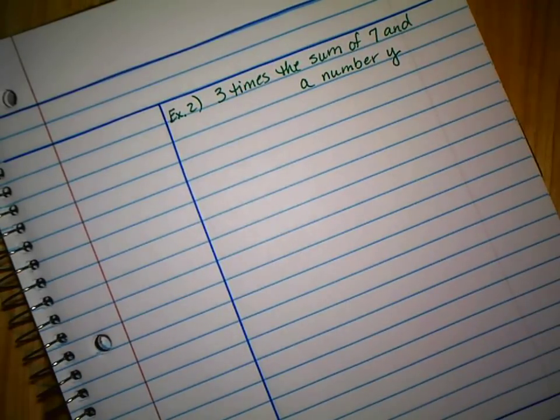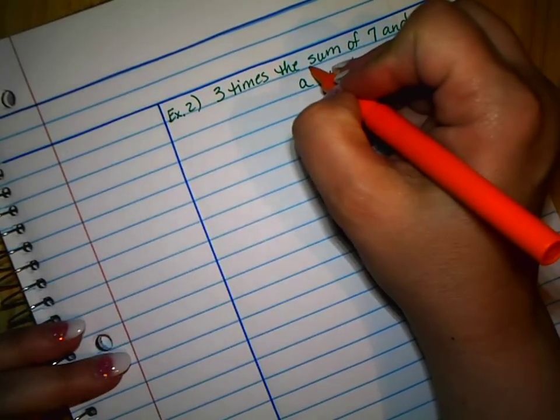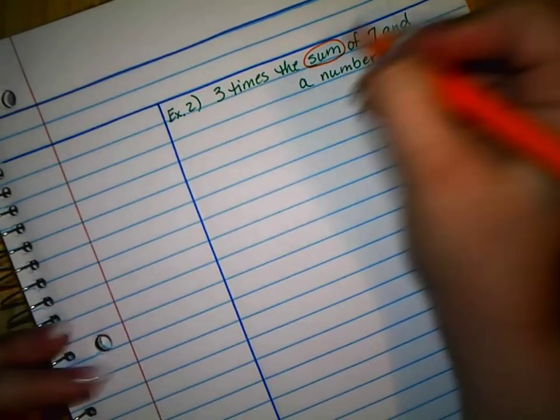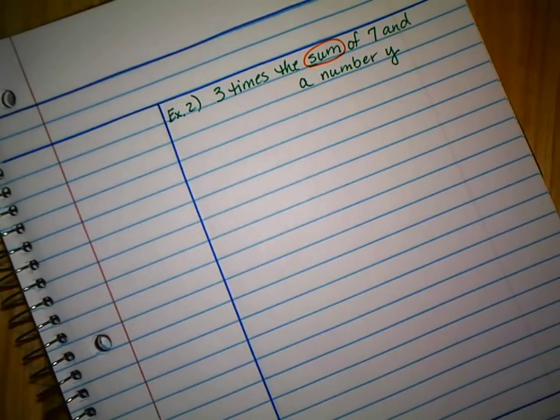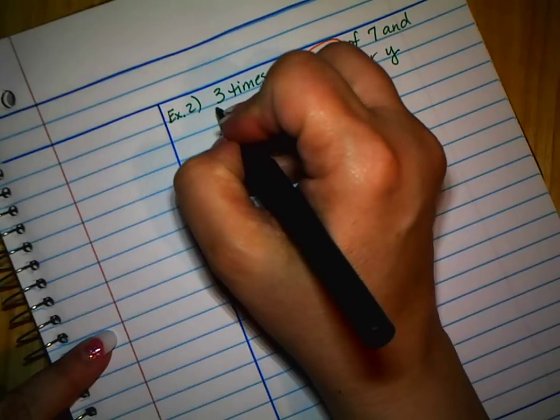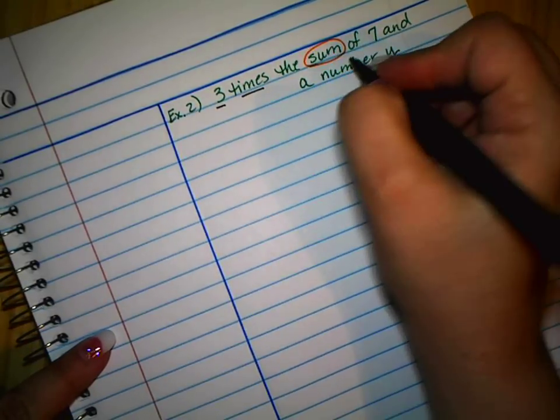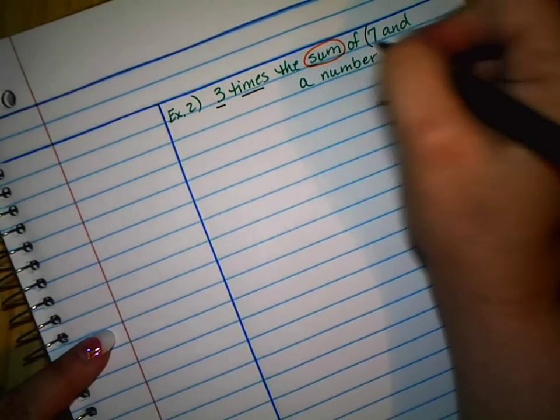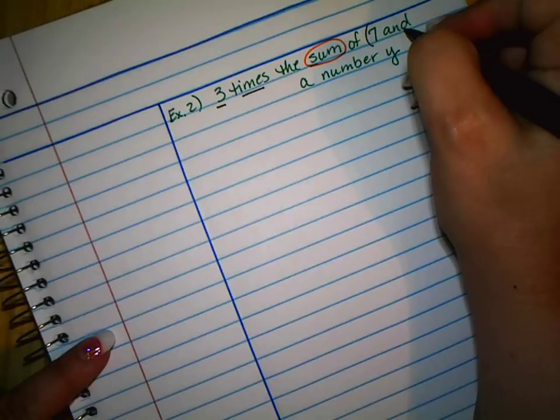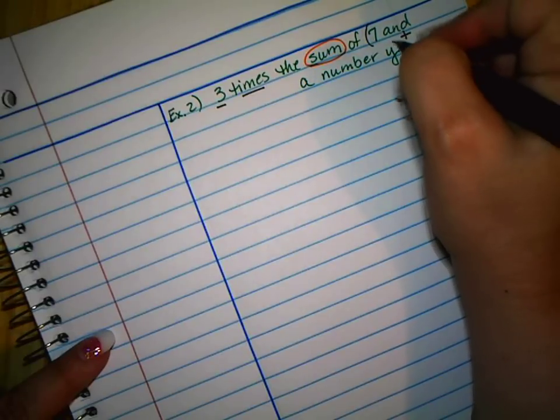Another time that you might want to be aware of the possibility of needing to use parentheses is when you have a word like sum. That means the answer to one of our operations. We have 3 times the sum of 7 and a number y.